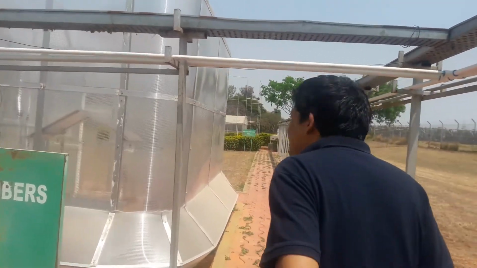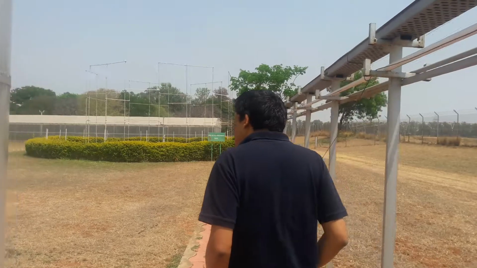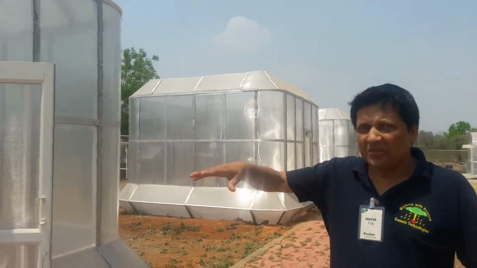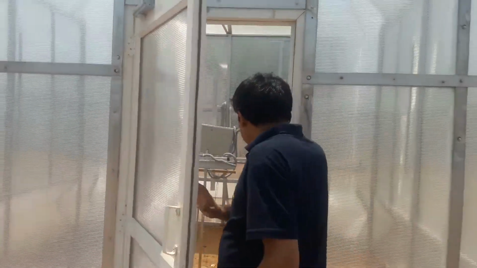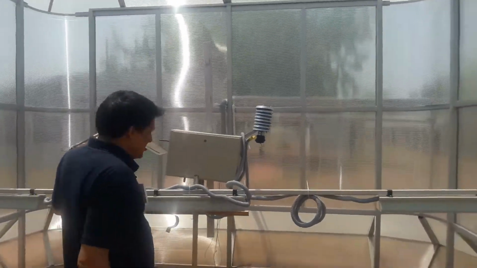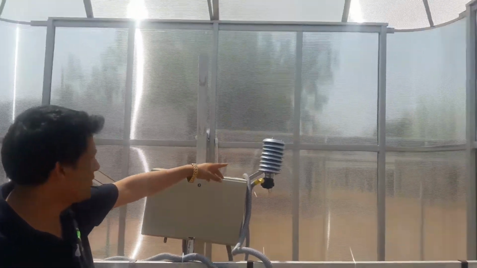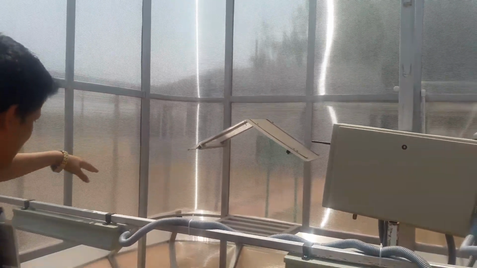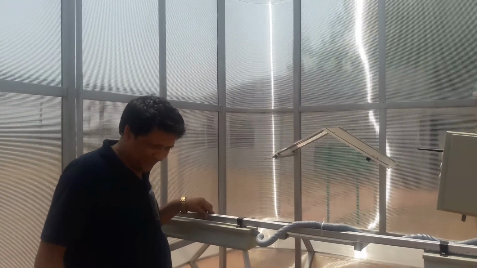Now I can take you to the front side of the system. This is the chamber. This is chamber number 1. If I take you inside, this is the infrared heating system. This is for the sensor. This is the temperature radiation shield, and this is the humidification system. So the entire system is made for climate change research.